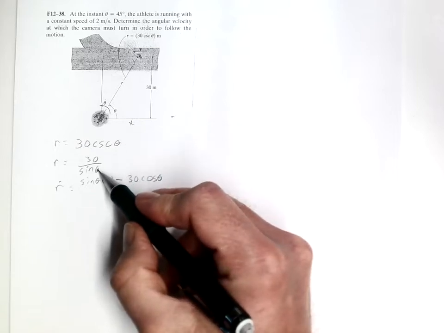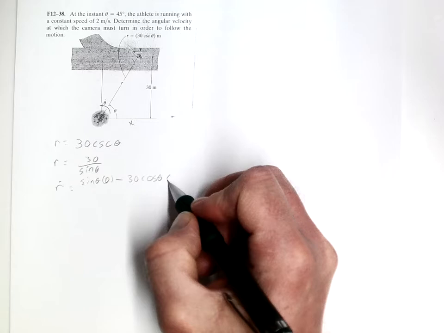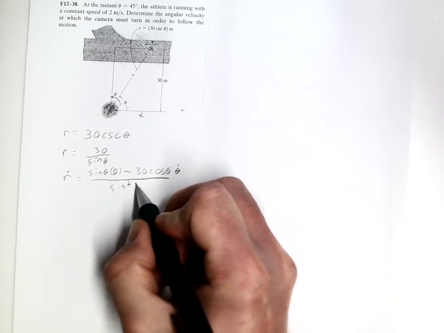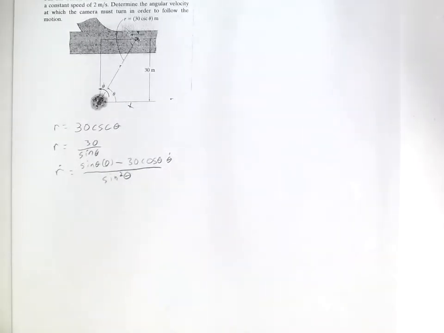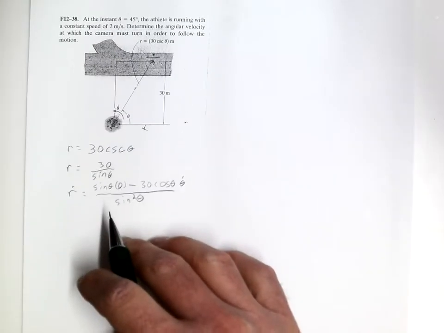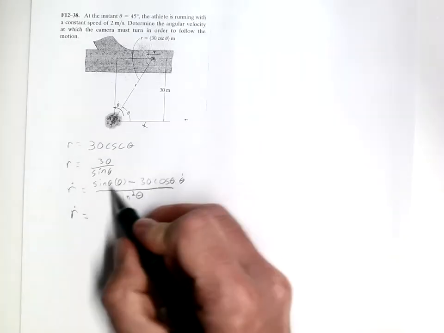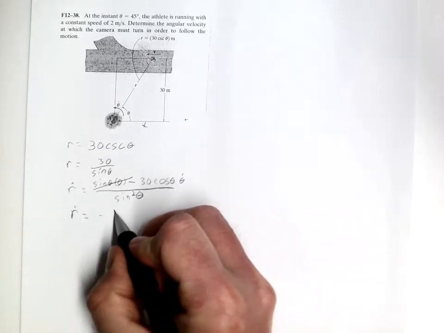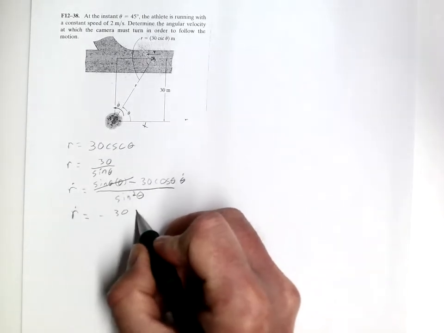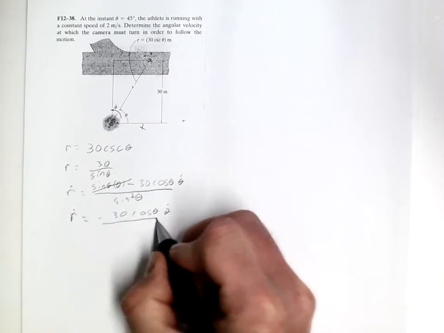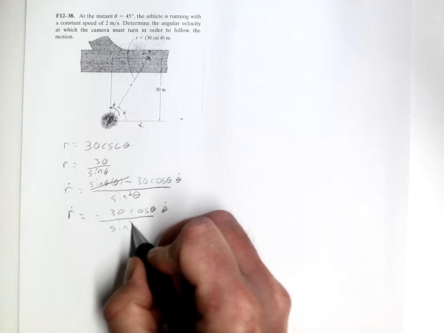We need to apply the chain rule, and so we need a theta dot, the derivative of theta itself, over the bottom squared, sine squared of theta. We can simplify that. This goes away. Negative 30 cosine theta, theta dot, over the sine squared of theta.